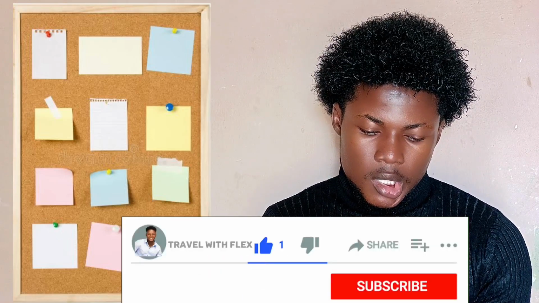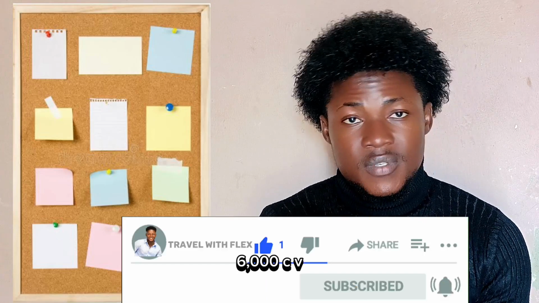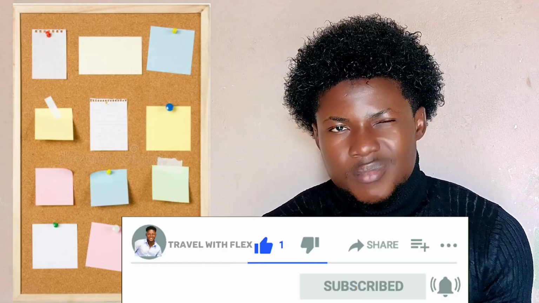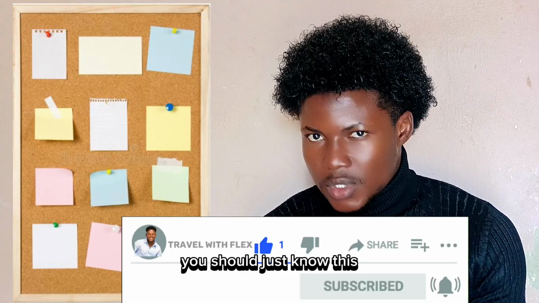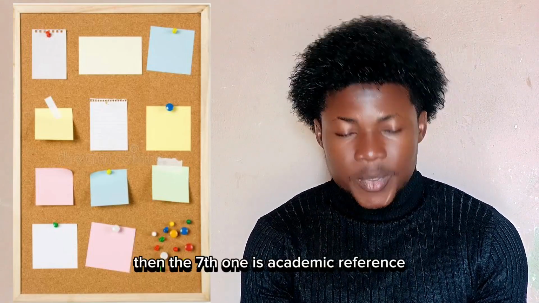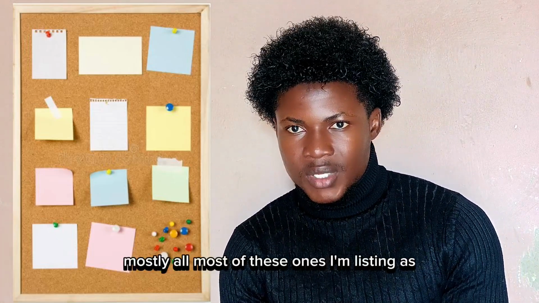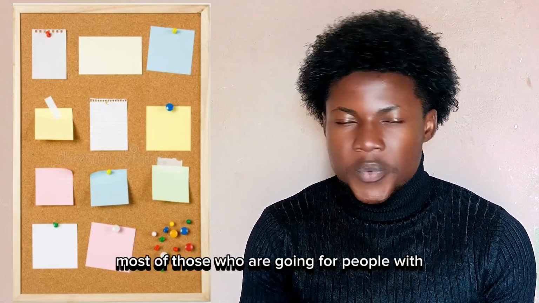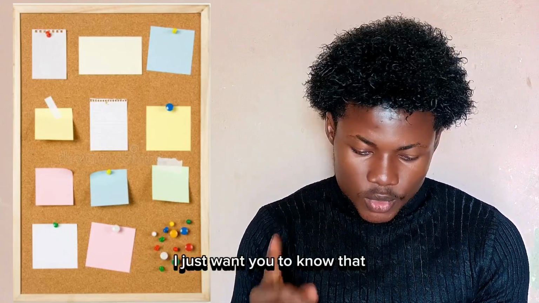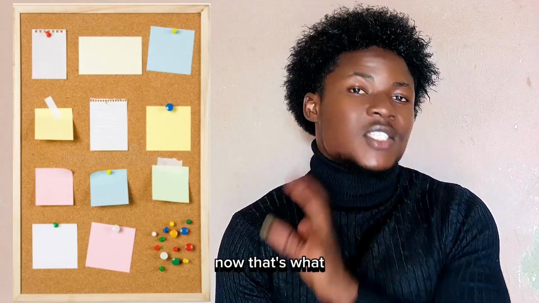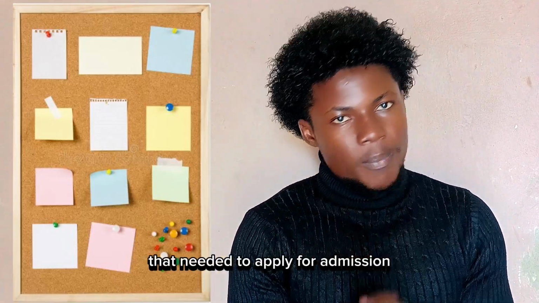Then six, that is CV. For bachelors you don't really need a CV. You should just know this. Then the seventh one is academic reference. Most of these ones I'm listing at the bottom are for people going for masters or PhD. So I just want you to know that. Those are the documents that are needed to apply for your admission.